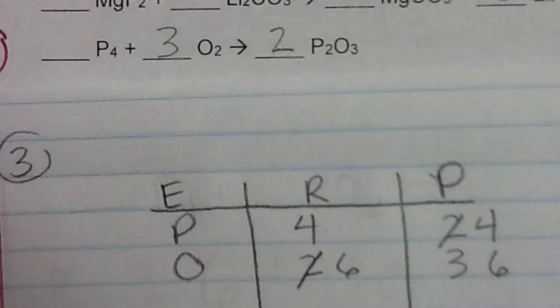Now I need to balance my oxygen. I need to have 6 reactant oxygen, so by putting the coefficient 3 in front of the O2 molecule, I will have 6 reactant oxygen and the equation is balanced.